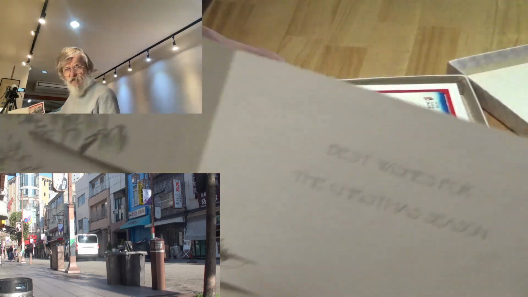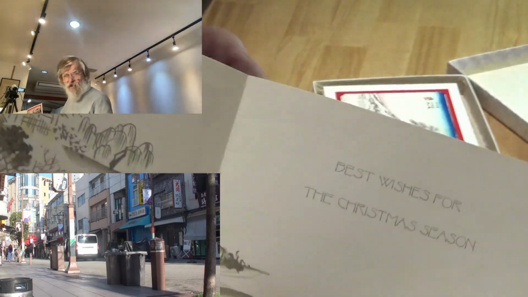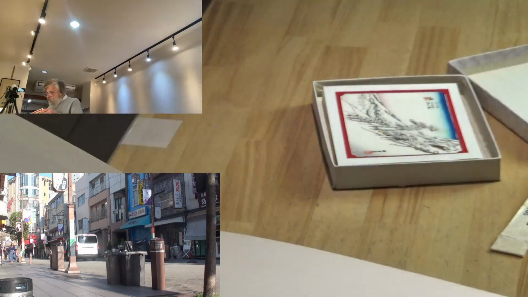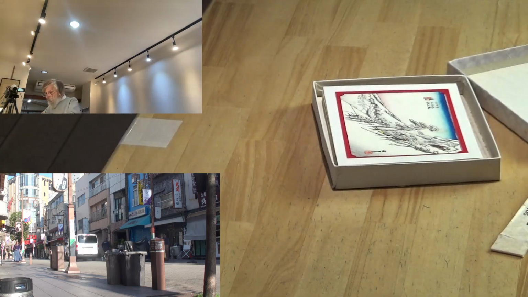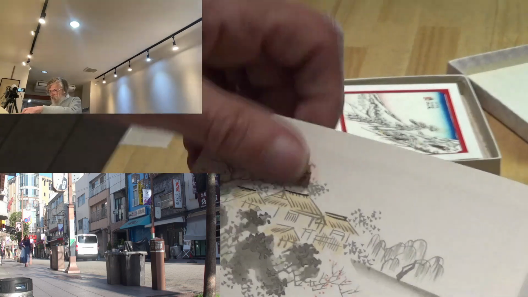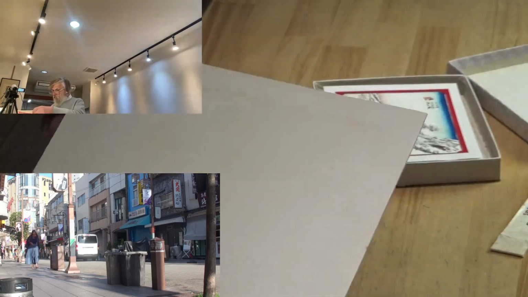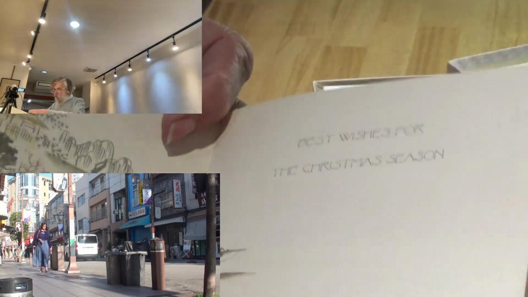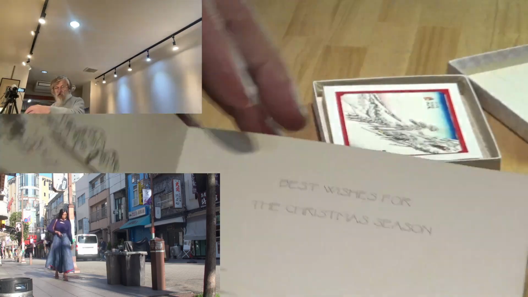Can we see it? I can't even read it. What does it say? Oh, best wishes for the Christmas season. This part is not woodblock print. This part is not a print, this is offset printed. I see, that's done very light, so you have a chance to write your message here.